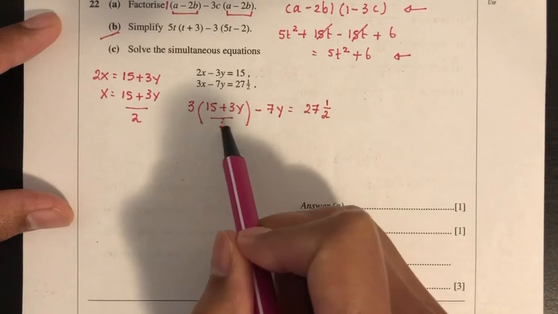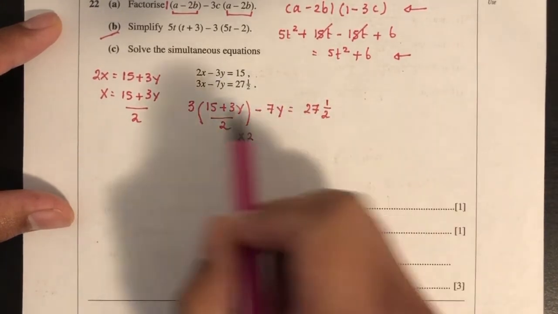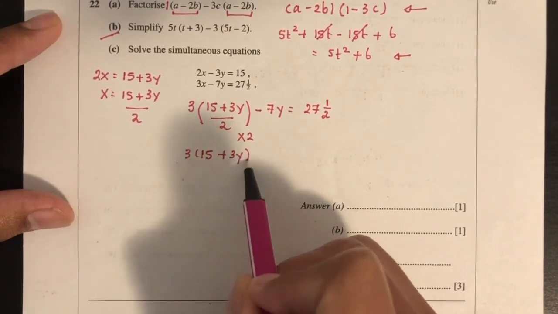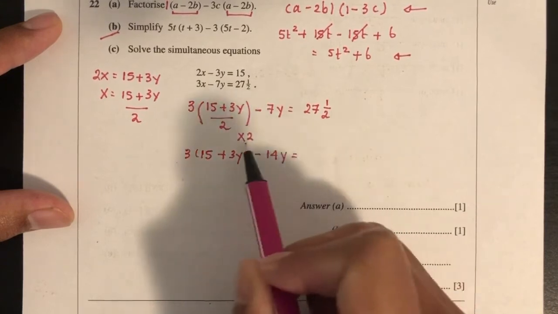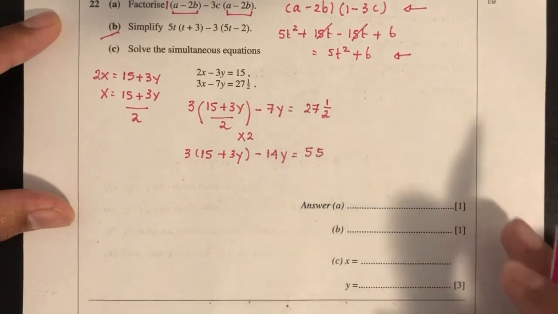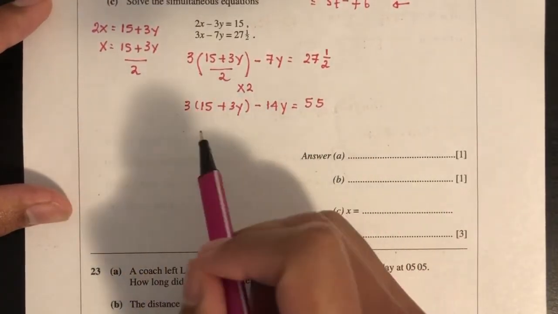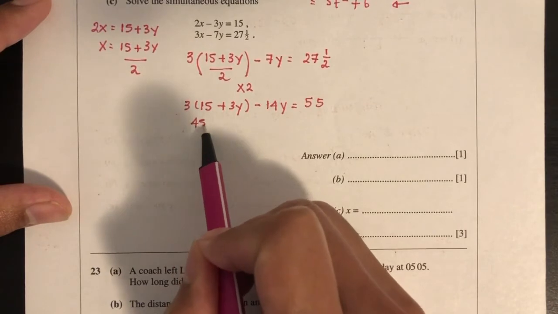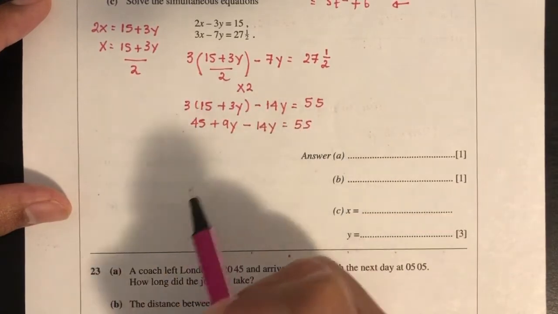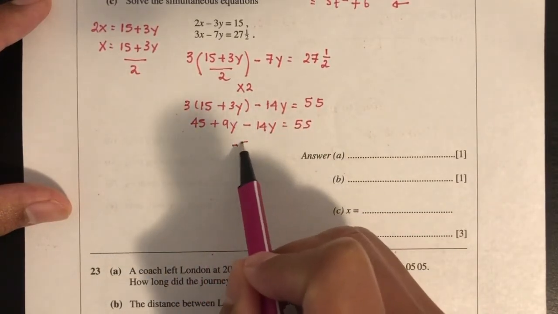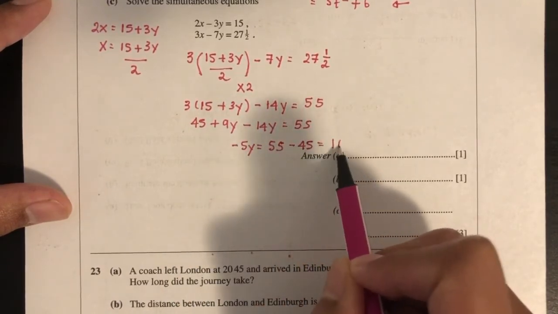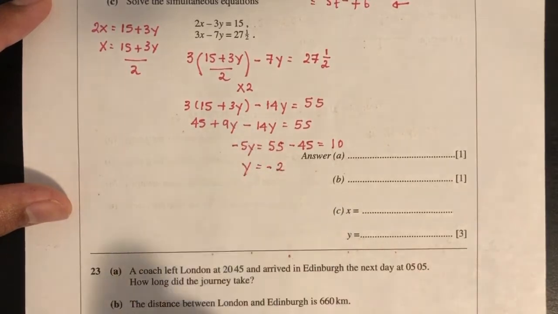Okay, so now to get rid of the 2, we have to multiply by 2 everywhere. So here it will become 15 plus 3y minus 14y equal to what? 2 times 27 and a half, you will have 55. And now we just have to expand and solve. Here we have 45 plus 9y minus 14y equal to 55. So 9y minus 14y is minus 5y equal to 55 minus 45, which is 10. So y becomes minus 2.